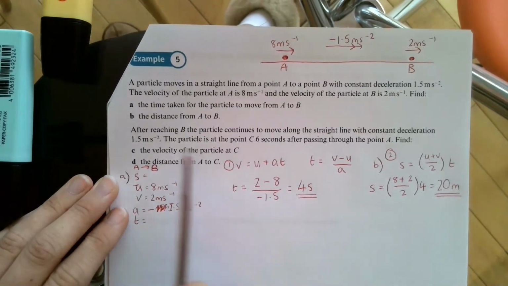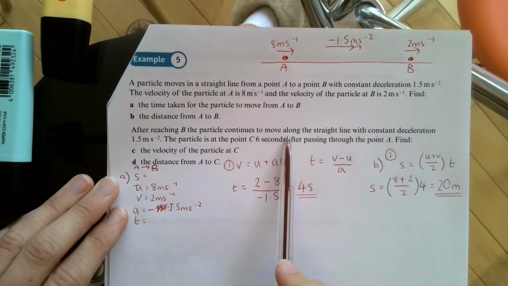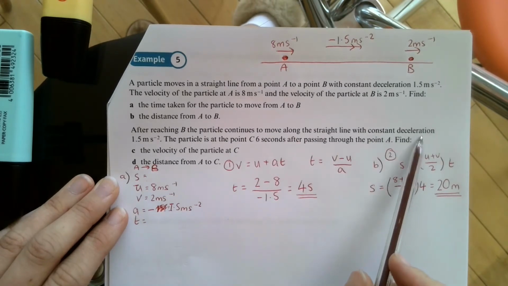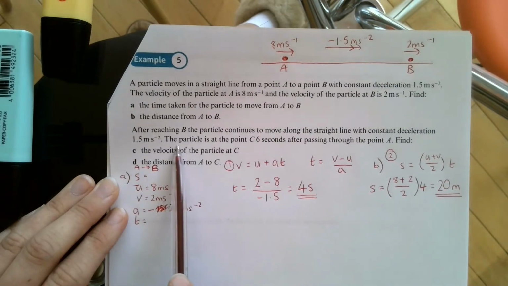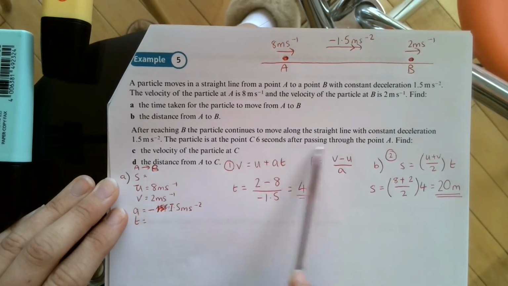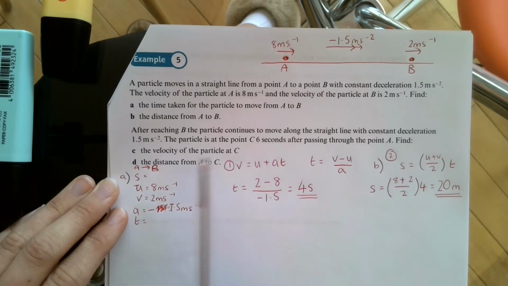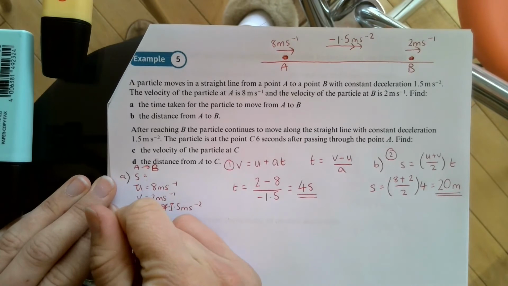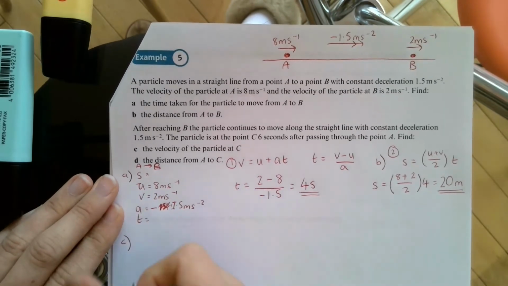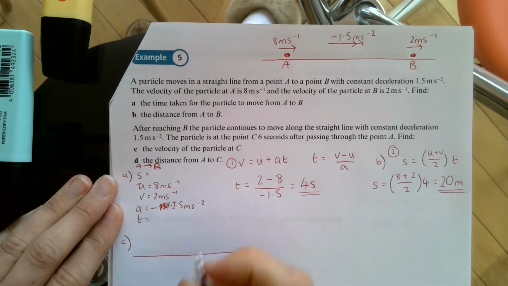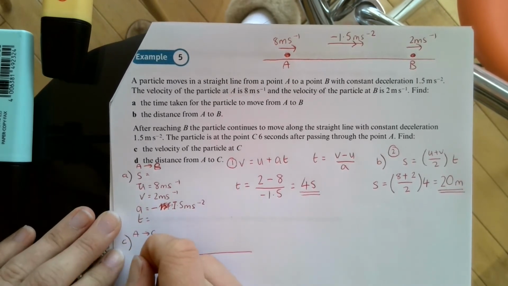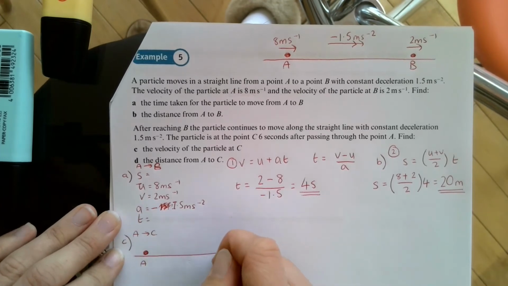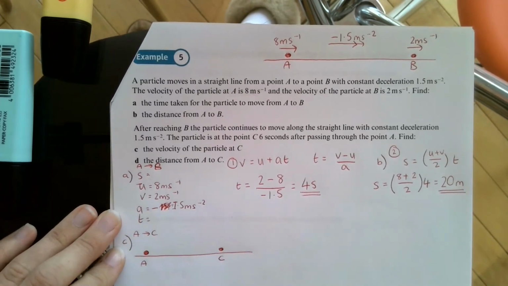Now, it goes on to say, after reaching B, the particle continues to move along the straight line with constant deceleration of 1.5 meters per second squared, same as before. The particle is at the point C 6 seconds after passing through point A. Find the velocity at C and the distance from A to C. Right, well, might be a good idea then to do another diagram. So this time I'm only bothered about from A to C. So my initial particle is at the point A and it ends up at the point C.